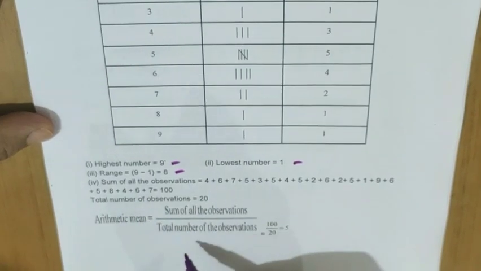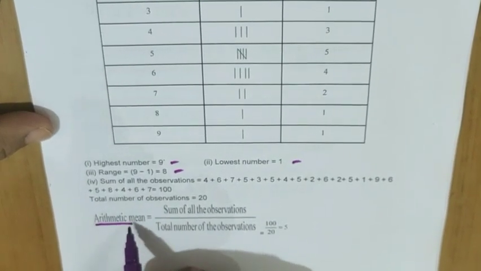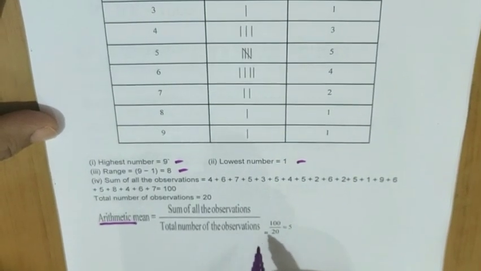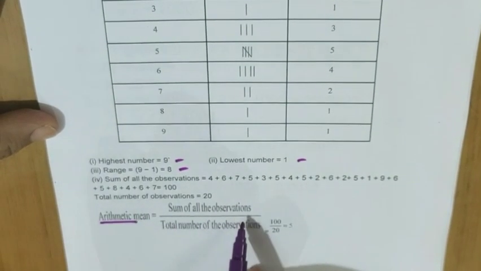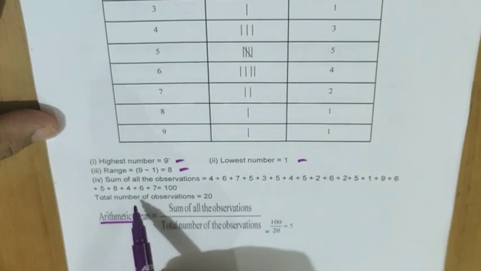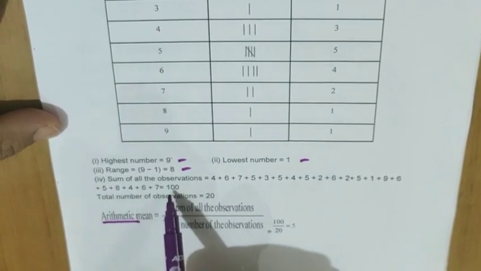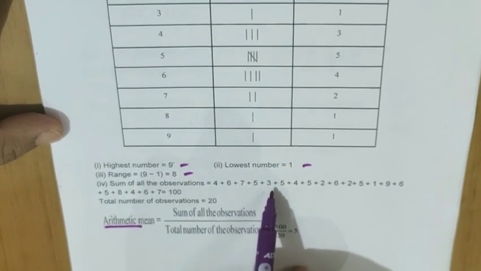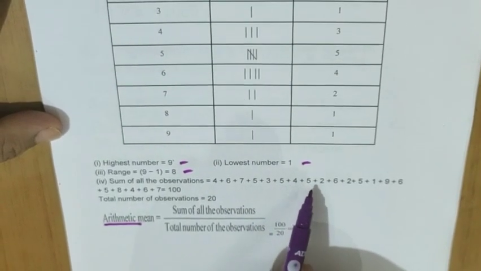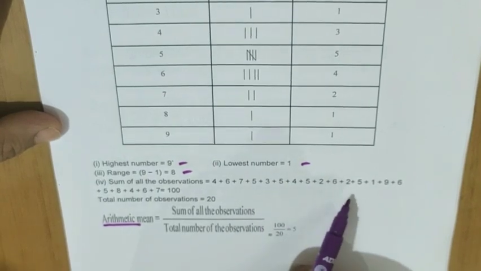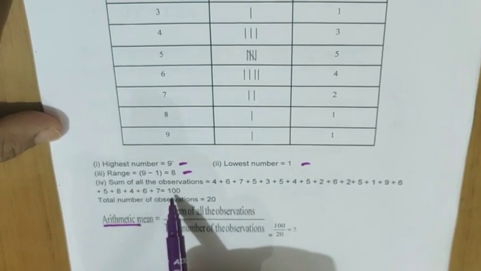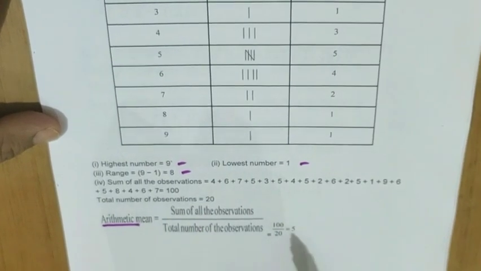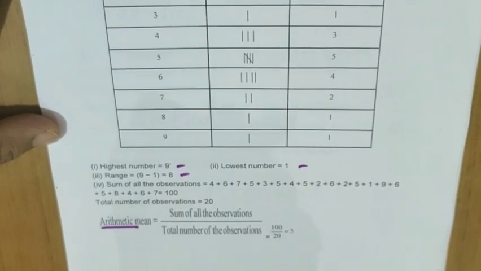Now what is the last question? Arithmetic mean. Arithmetic mean means what? Sum of all the observations divided by total number of observations. For getting sum of all observations we have to add all this. So here we added and it is equal to 100. 4 plus 6 plus 7 plus 5 plus 3 plus 5 plus 4 plus 5, like that each observation to be added, and we can see that the sum is equal to 100. What is the total number of observations? It is equal to 20. So 100 divided by 20 equal to 5.